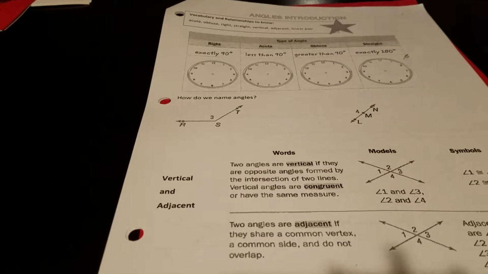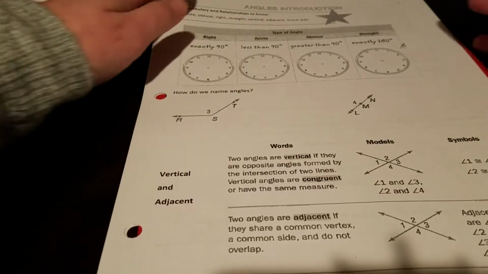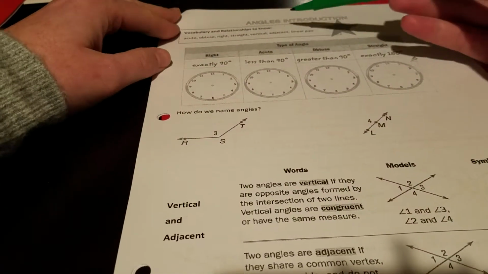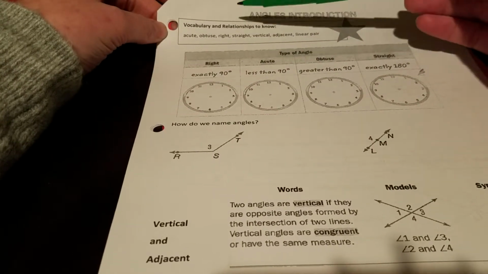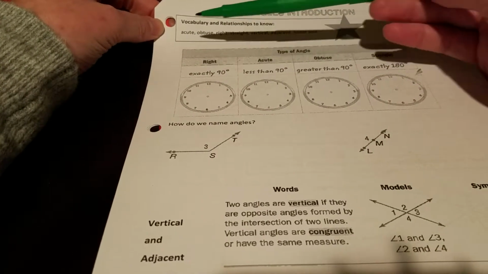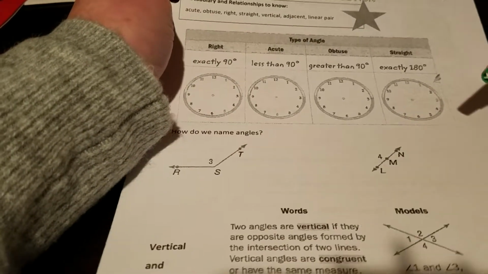All right, this chapter is all about angles. The first lesson here is kind of an introduction with a couple different types of angles. Up at the top of each of these is a box. This one has a star with it, obviously. I'm trying to point these out. These are important things for you. These are all vocabulary words up here that you want to be able to identify basically by the end of the lesson.